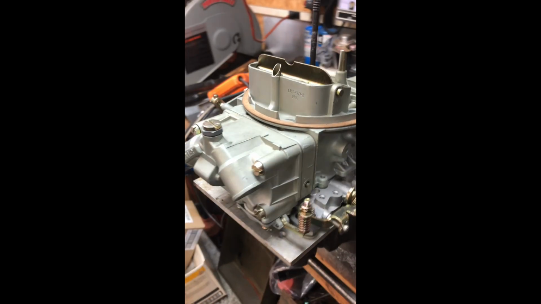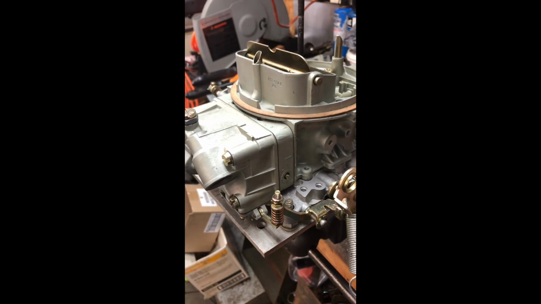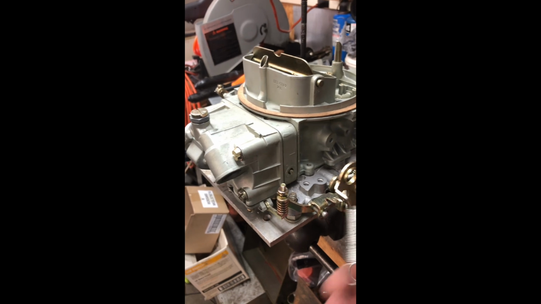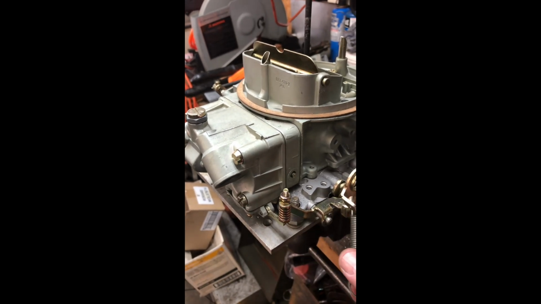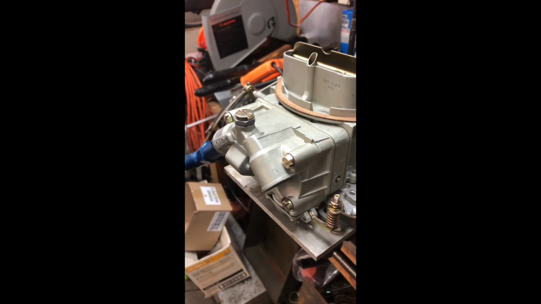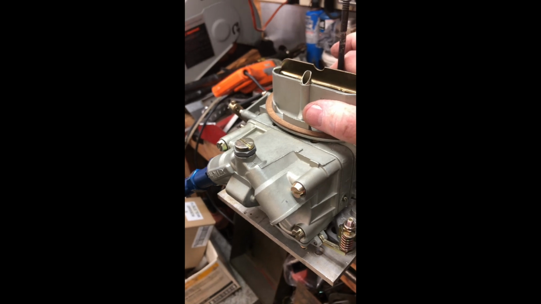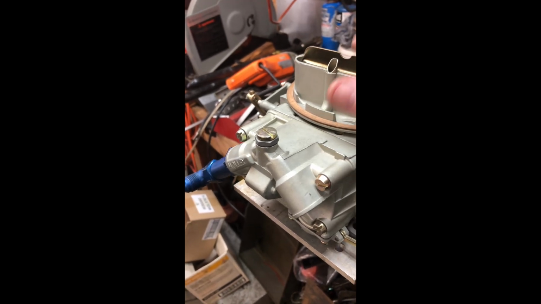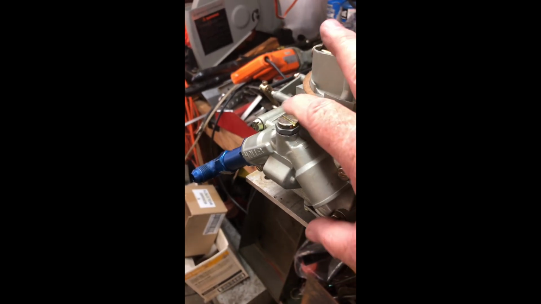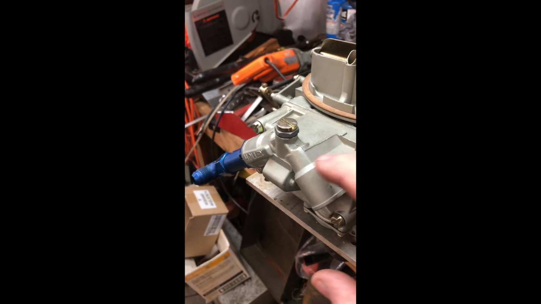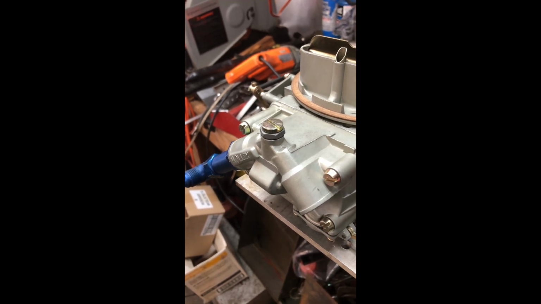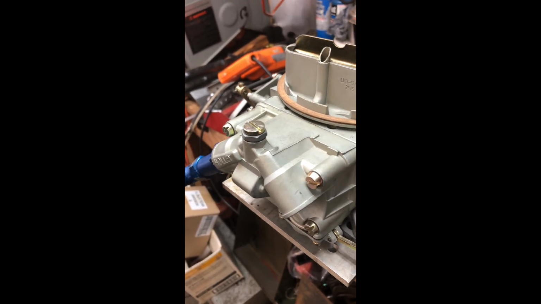All right, so we've got a fixture here that Dad built to mount in a vise to hold the carburetor. This helps when you're working on a carburetor. It just keeps it up here good and high where you can see everything in good light. We're going to remove these screws, get the fuel bowl off of it, and then we're going to check and see what jets are in the carburetor.